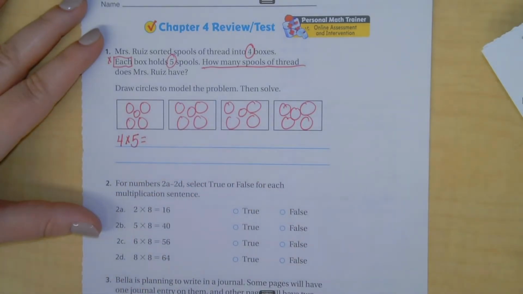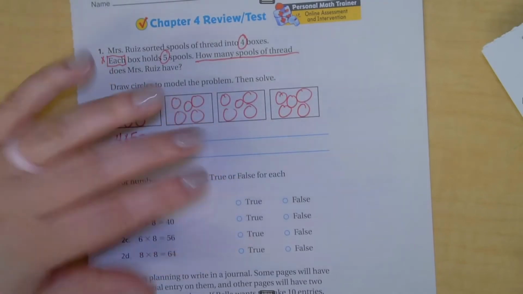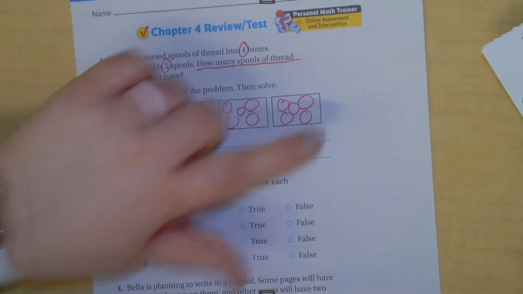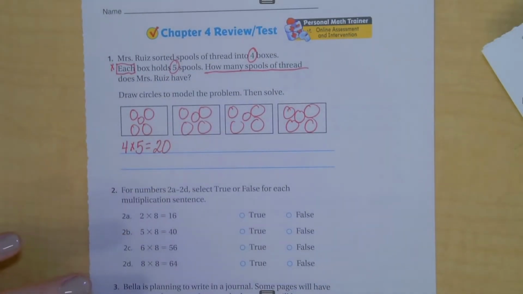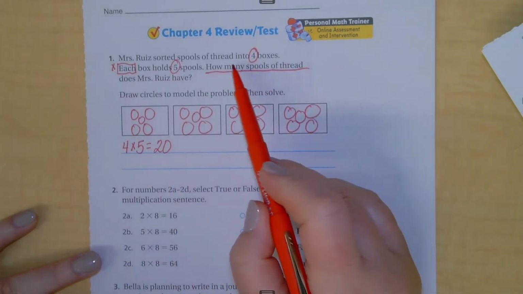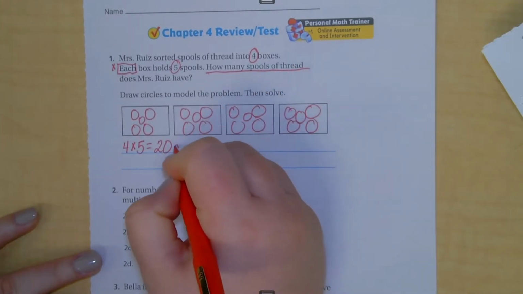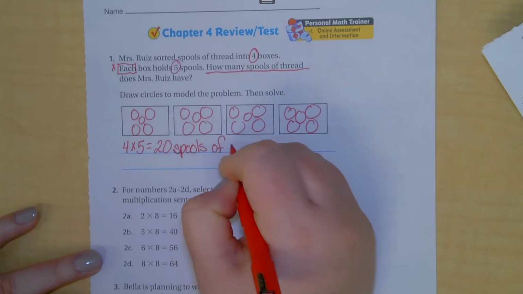And although we've already mastered our 4s, we should have our 4s memorized. If you have forgotten it, you can easily count by 5s by saying 5, 10, 15, 20. Okay, so 20 what? Go back to your question. How many spools of thread? 20 spools of thread.